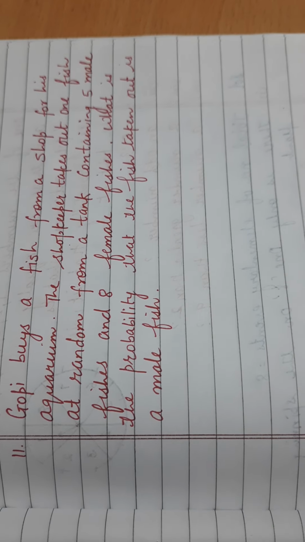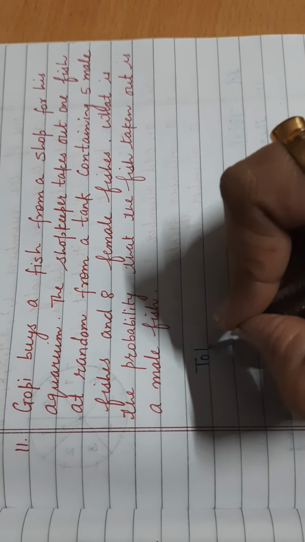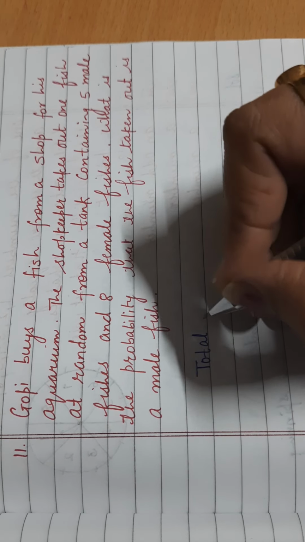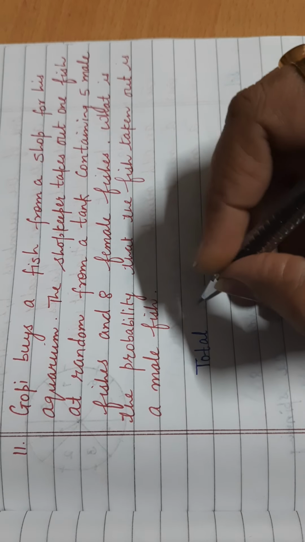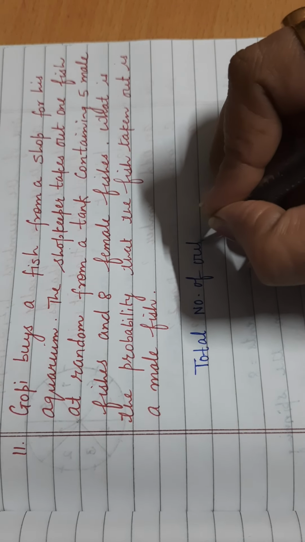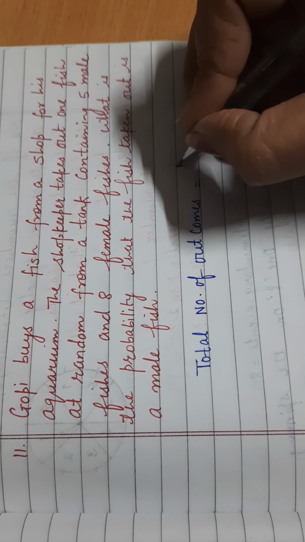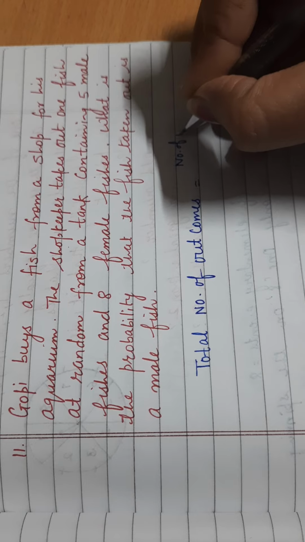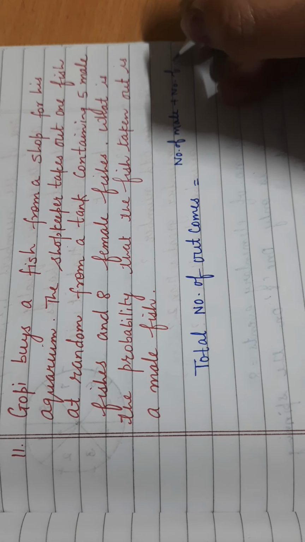All right. To find this, first of all, we will find the total number of outcomes, because probability is what? Number of favorable outcomes divided by total number of outcomes. So total number of outcomes will be the number of male fishes plus the number of female fishes.